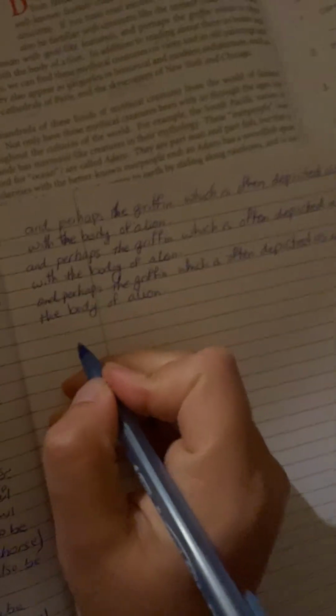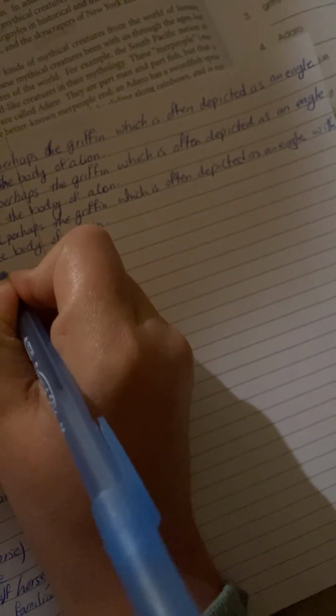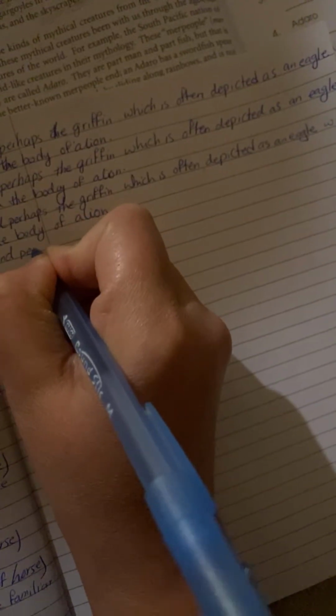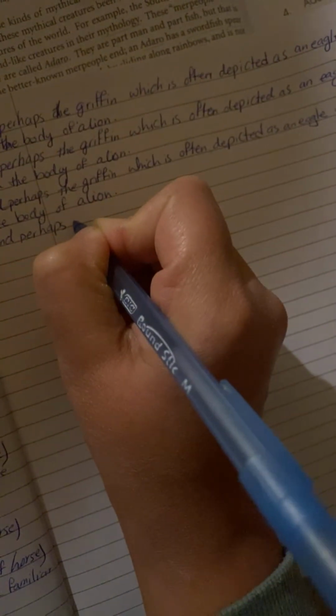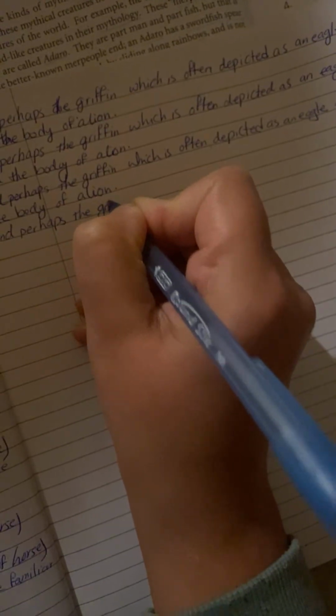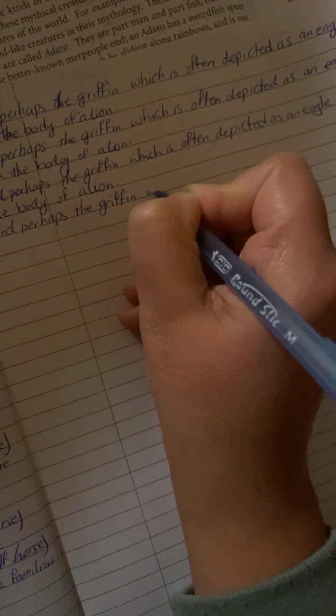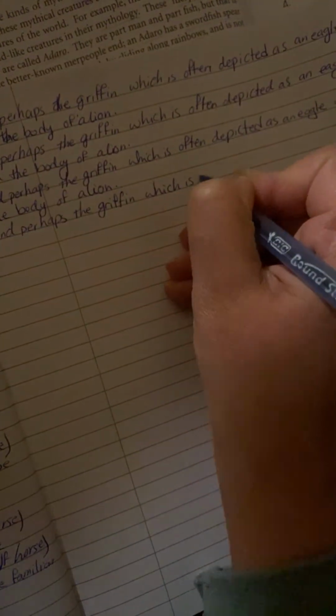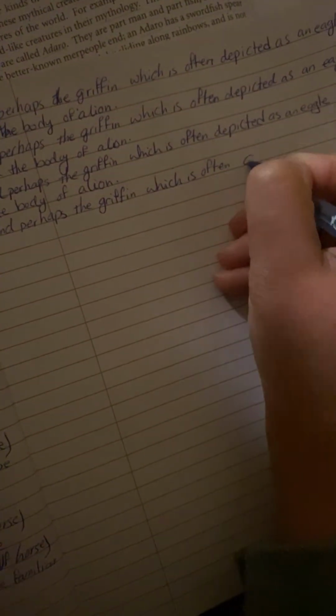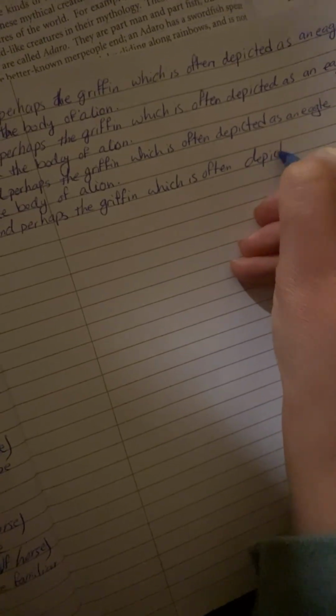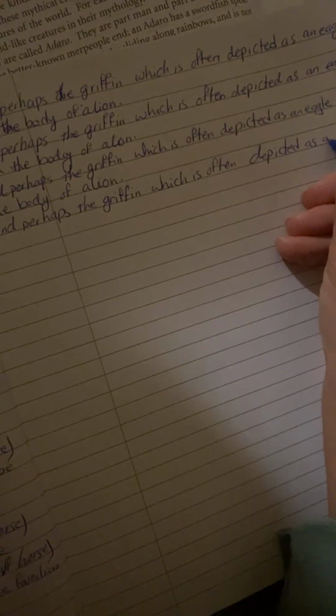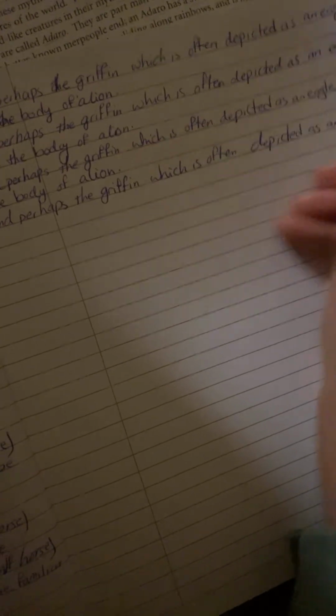One more time. And perhaps the griffin, which is often depicted as an eagle with the body of a lion.